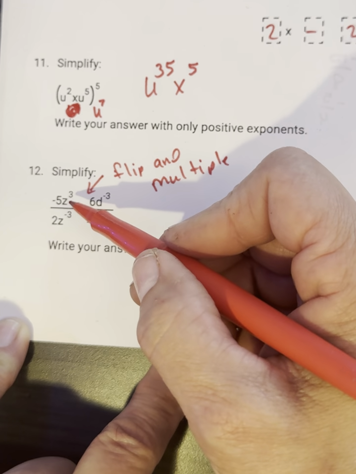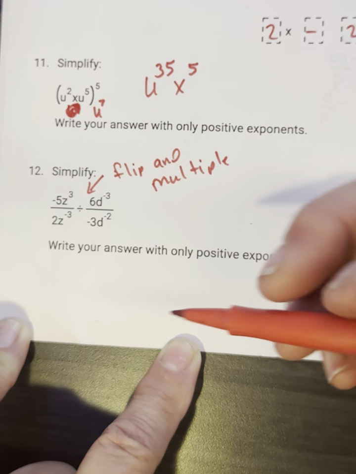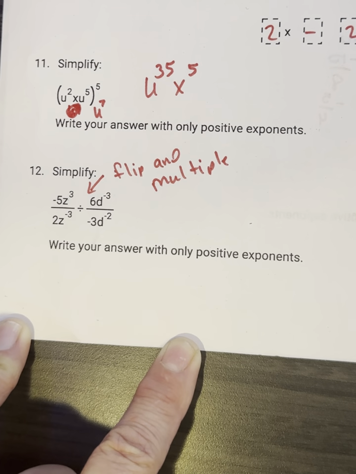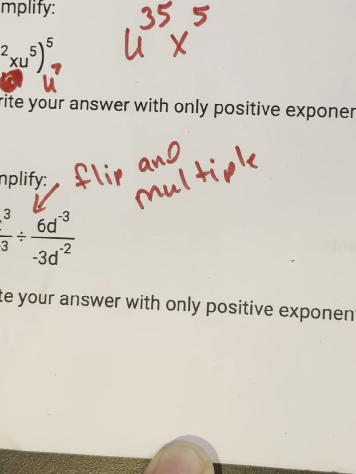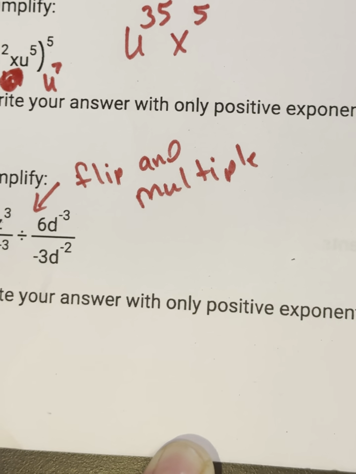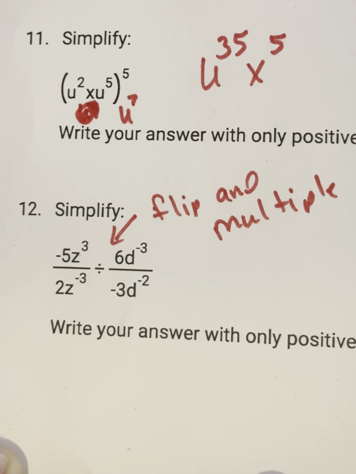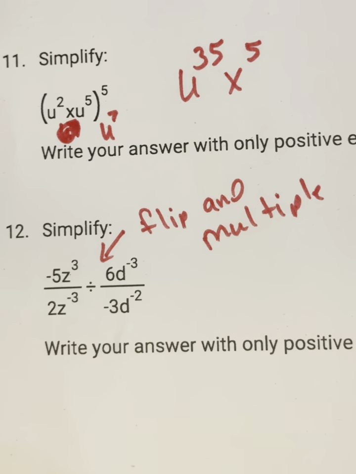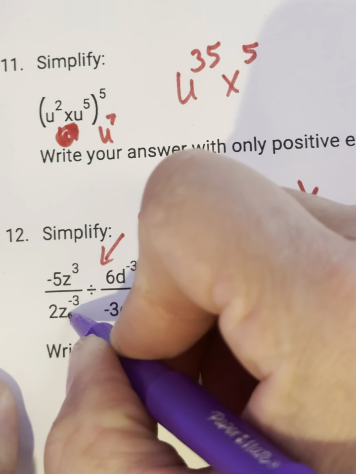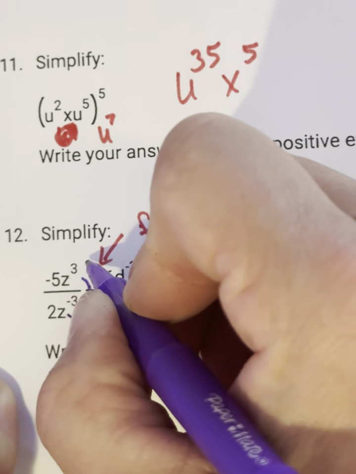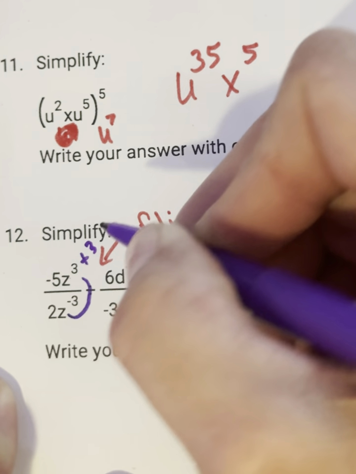So z to the 3rd and z to the negative 3: if it's negative on the bottom, it would be positive on the top. So z to the negative 3 can come up and add to the 3 that's already there.